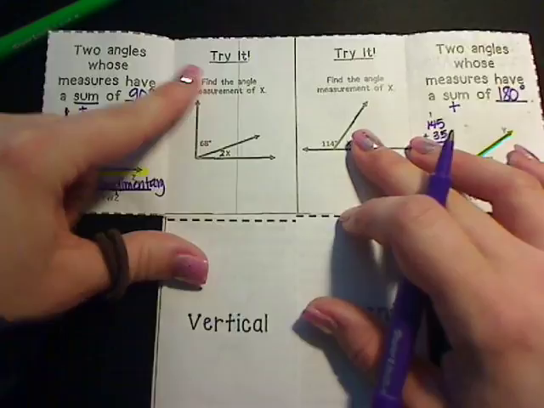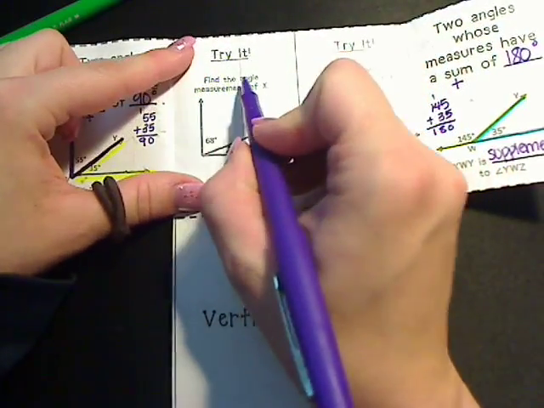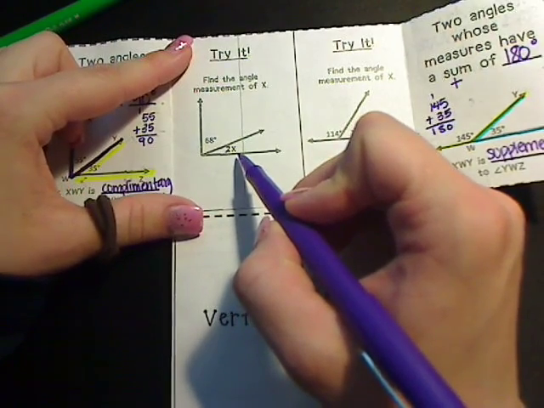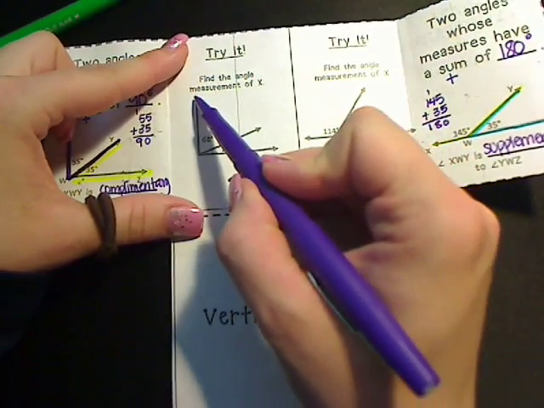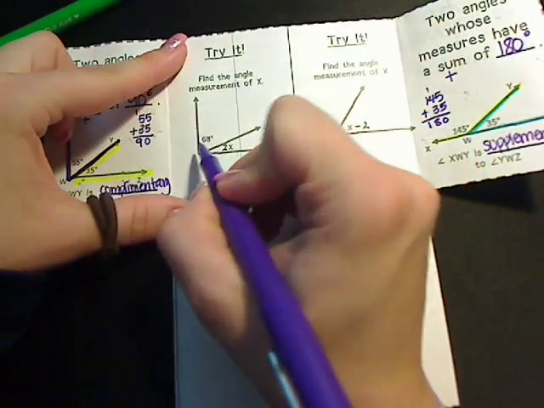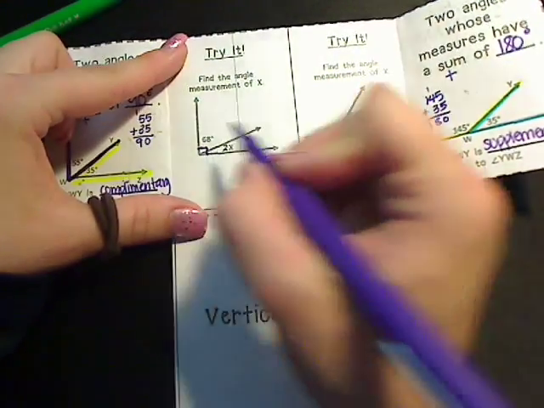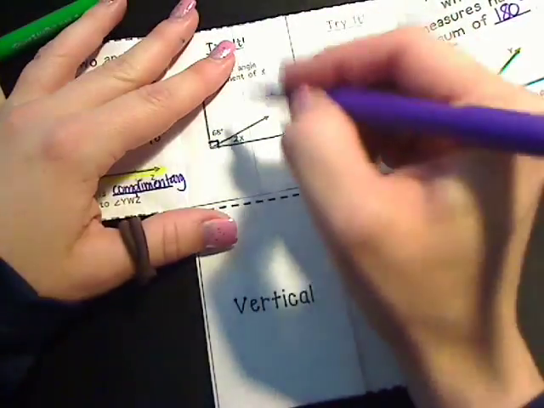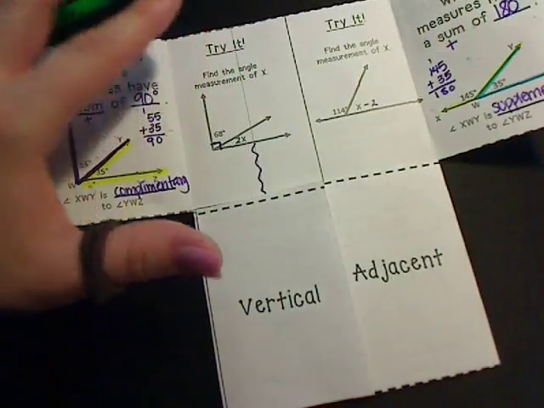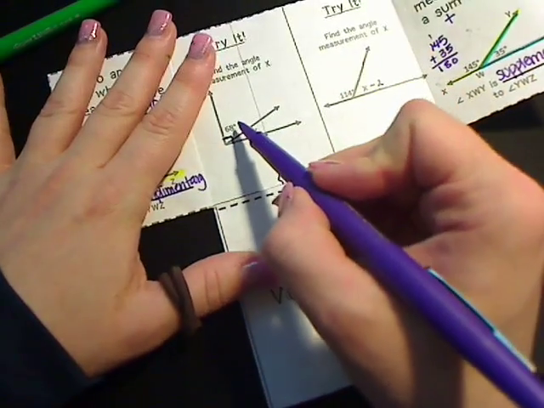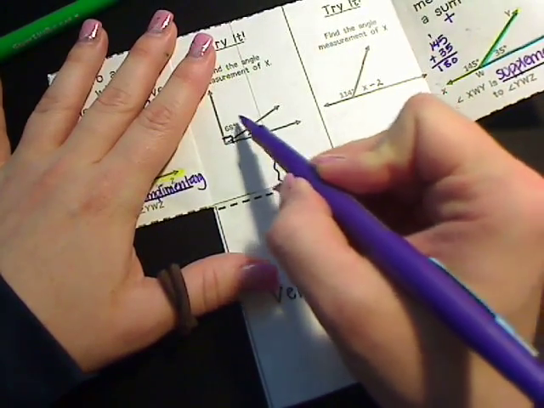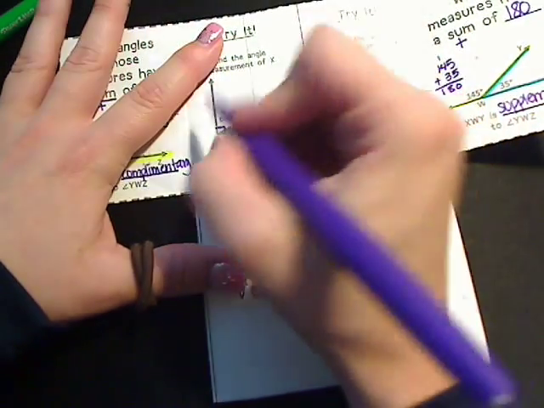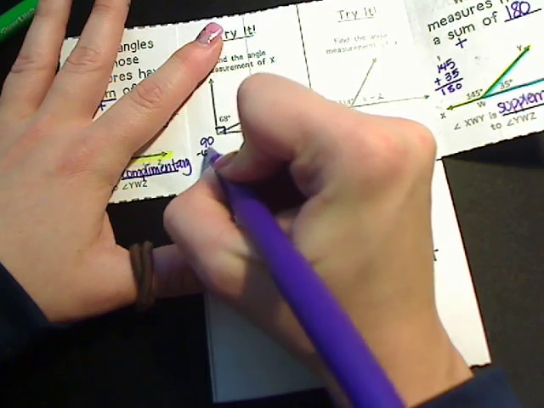Okay, so here's these two. Let's try them on our own. We need to find the angle measurement of x. So they want us to solve for x. Well, I know that two angles put together that make a corner needs to equal 90 degrees. So there's two ways that you can do this, and I'm going to kind of split this in half. The first way is to say, okay, well, I know that these two angles added together need to equal 90. So I know this one's already 68, so let's take the 68 away from the 90.